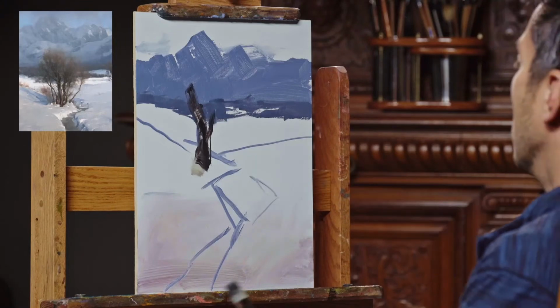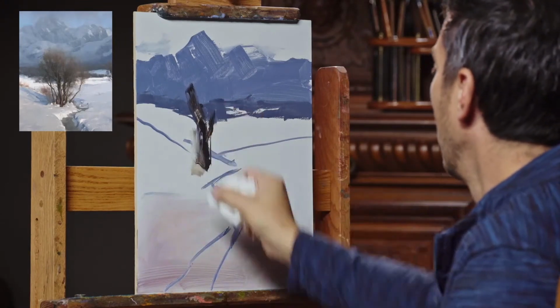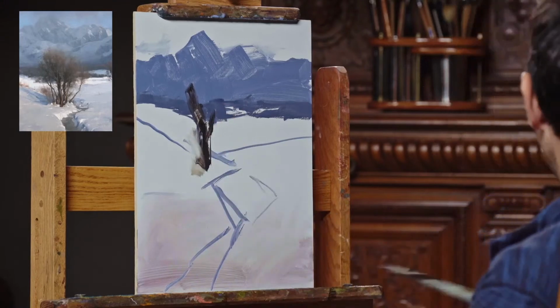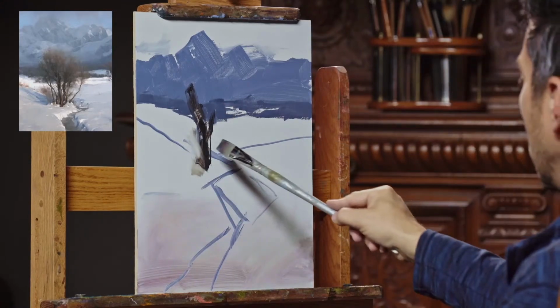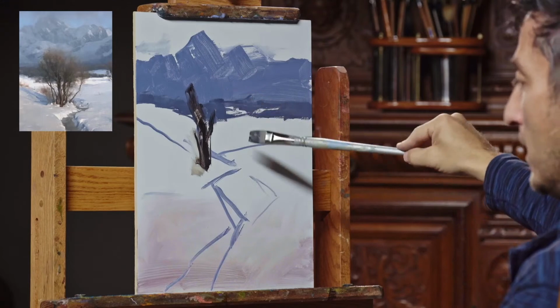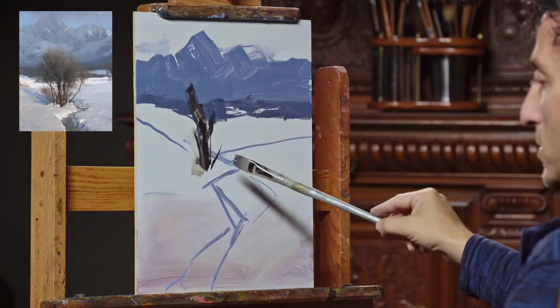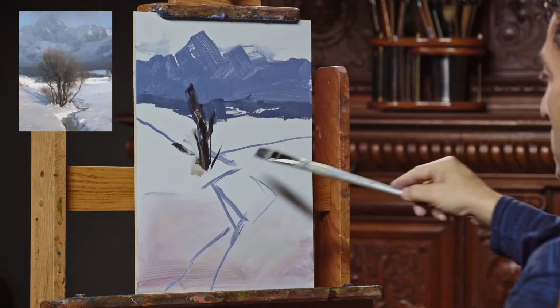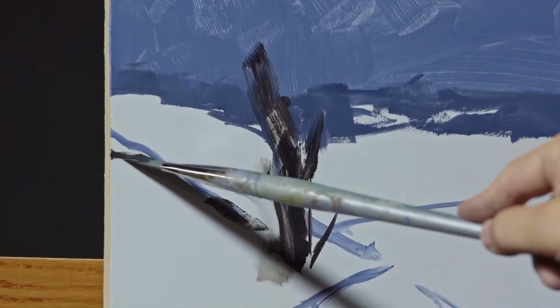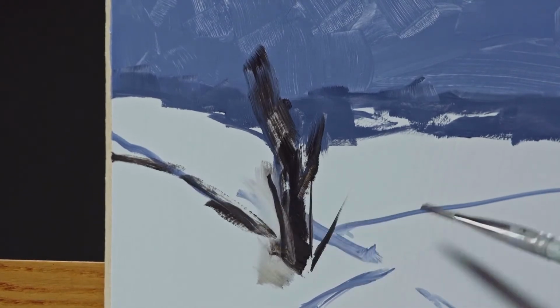So this tree is going to break that plane. And again, we're just painting atmospheric detail right now. We're not really looking to paint this tree with any degree of precision. We're painting atmosphere.